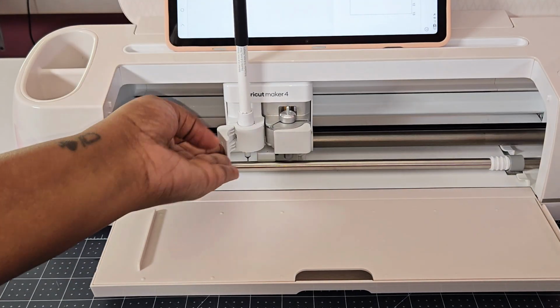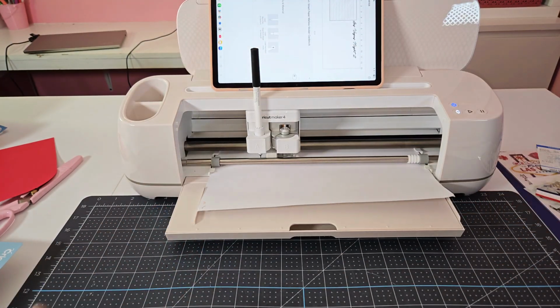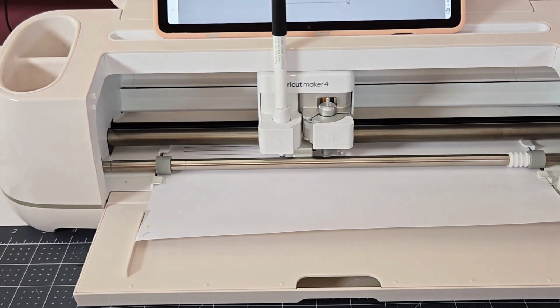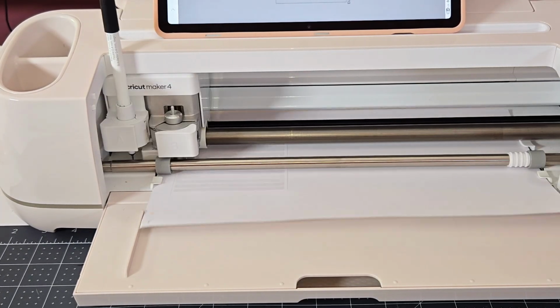If you want to use a Cricut though and you don't have one, check out your local library. A lot of local libraries will have crafting supplies that you can use. They have like sewing machines, some have 3D printers, and I know a lot of them do have Cricut machines that you can use.